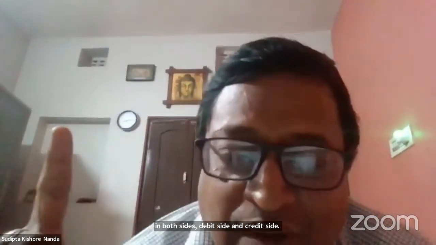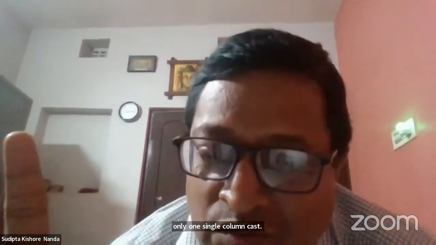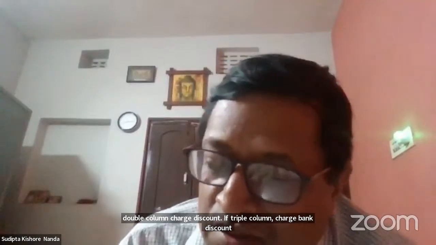How many columns are there in each side? First one is date, in each side date, then particulars, folio number, that means page number. Folio means page. Then if single, only one column, cash. If double, columns cash and discount. If triple, columns cash, bank and discount. Okay, cash, bank, discount.